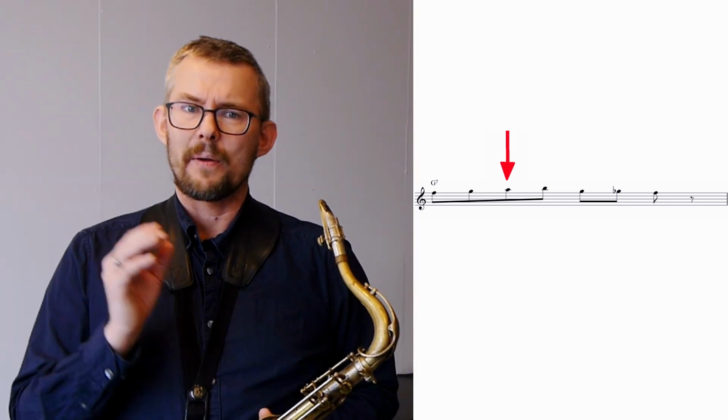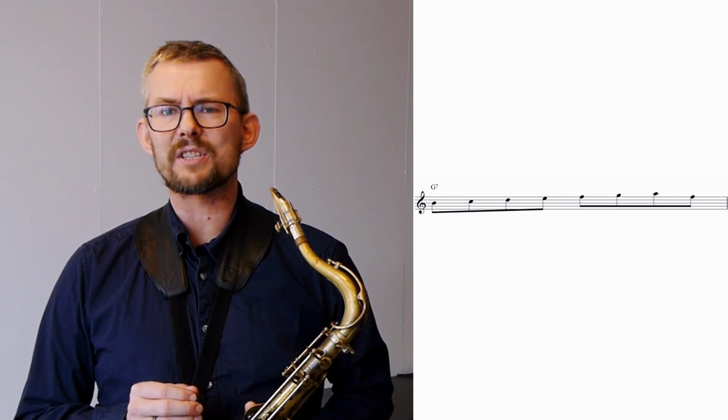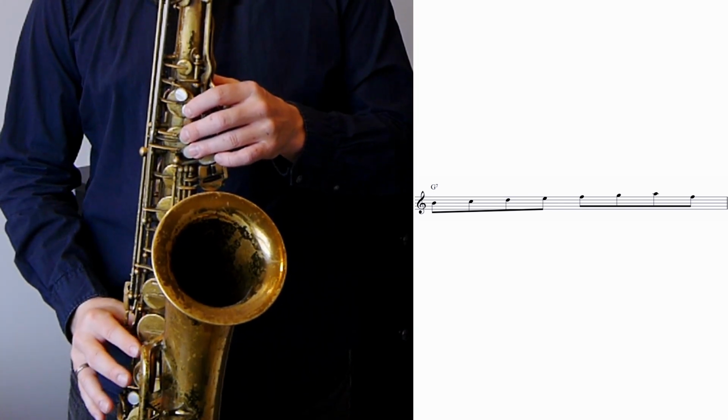Here I'm using the 9th as a passing tone between the F and the B. And then I'm using this little part bebop. Running up the scale from the third of the G7, the B, to the A, skipping down to the F. Running up that scale, just using scale notes. And then skipping down to the F.